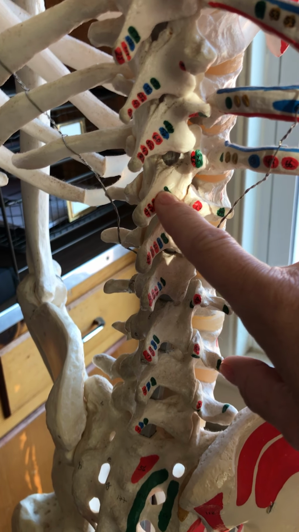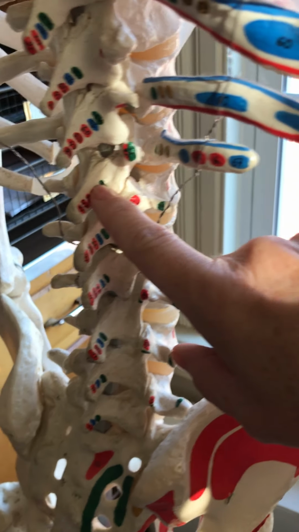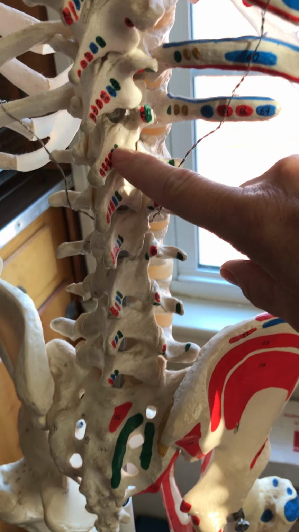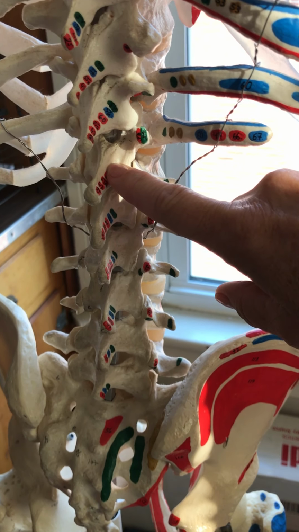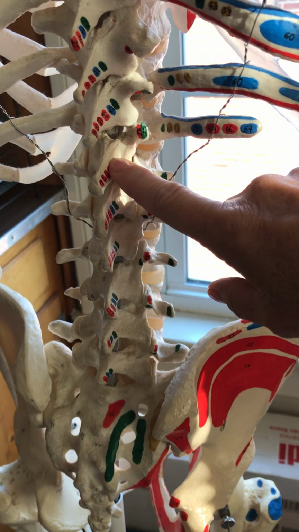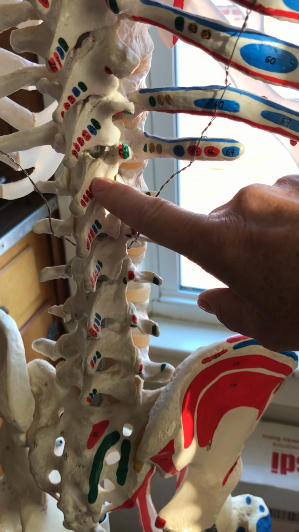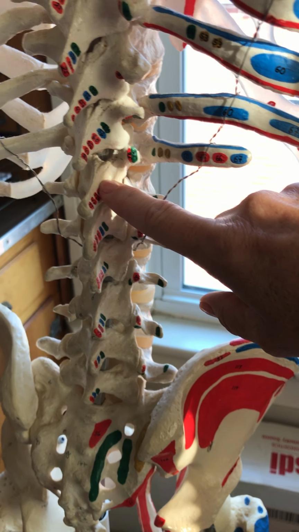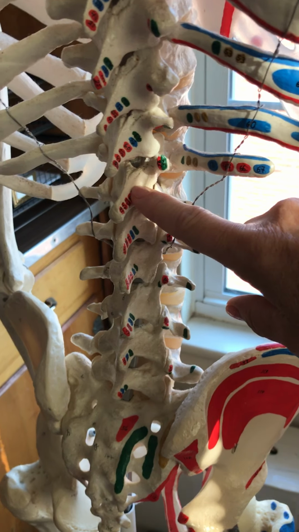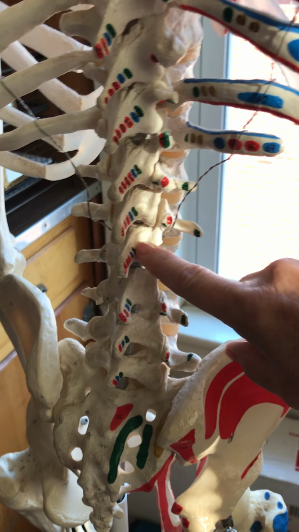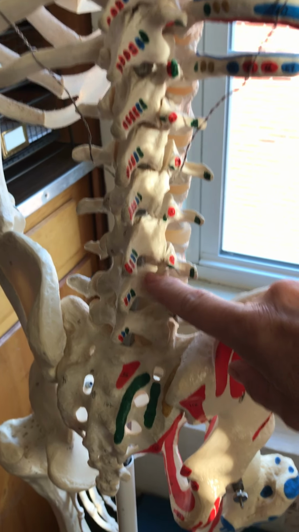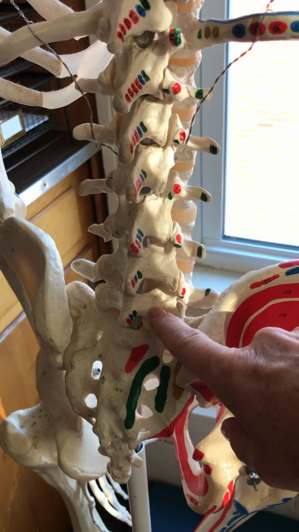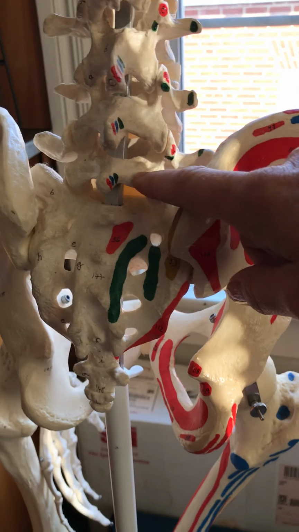Our next segment of the vertebral column is lumbar. And lumbar is going to be in the small of your back. And we have 5 lumbar vertebrae. So we can count them. They start with L because of lumbar. So L1, L2, L3, L4, L5. And that gets us all the way down to the bottom.